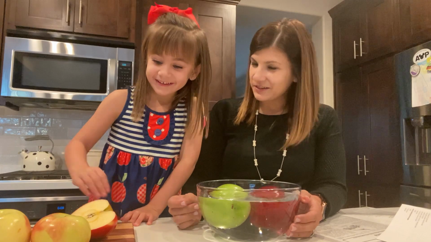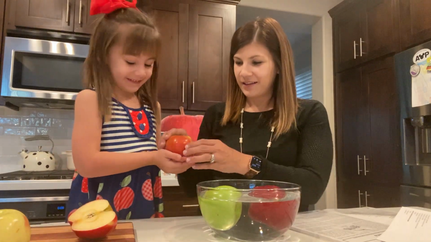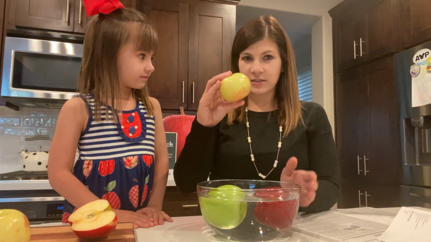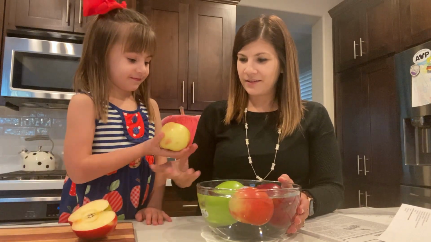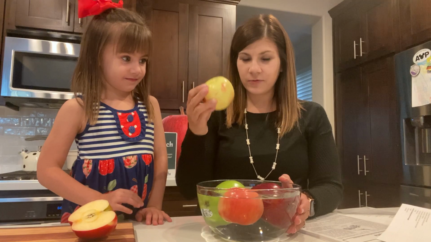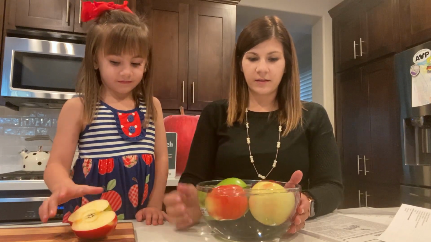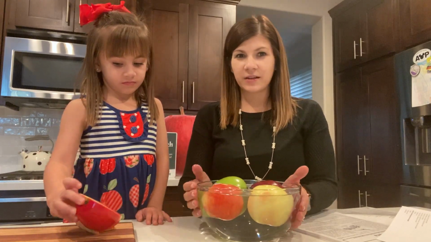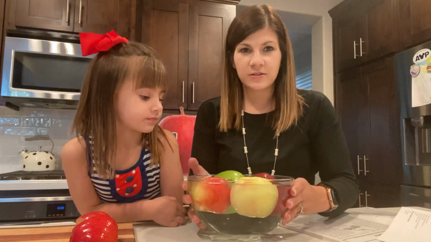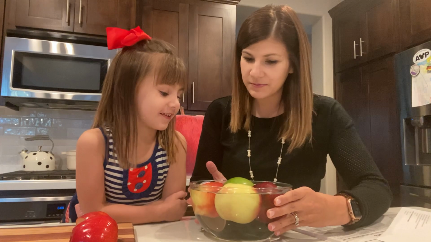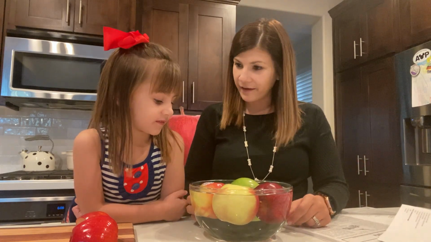It floats too. Yeah, let's try this one. Okay. This one is the Honeycrisp one. And this is a Fuji one. This one? Well, we're not going to put that one in because we already cut it. But so all 4 of the apples are floating right now. So isn't that so cool? Yeah. And that's because their volume is made up of air.